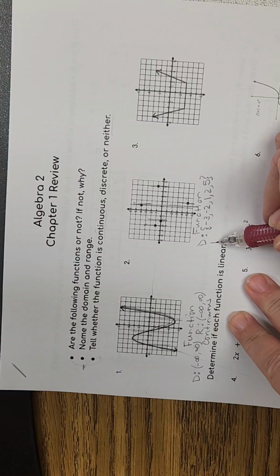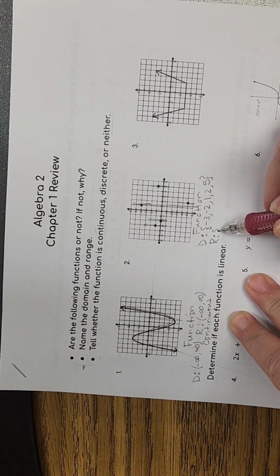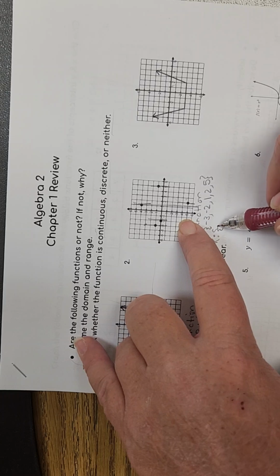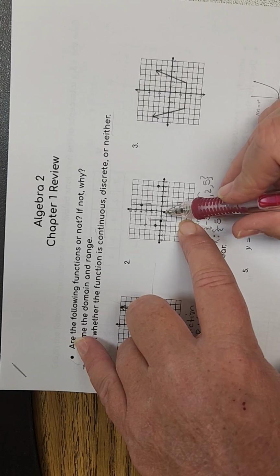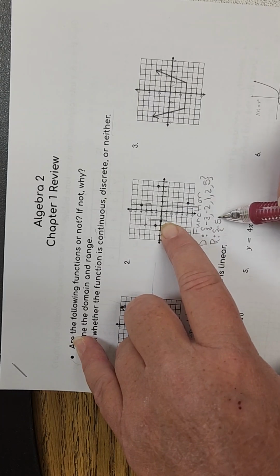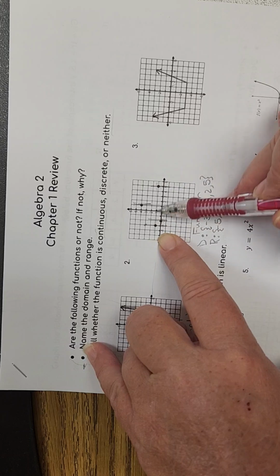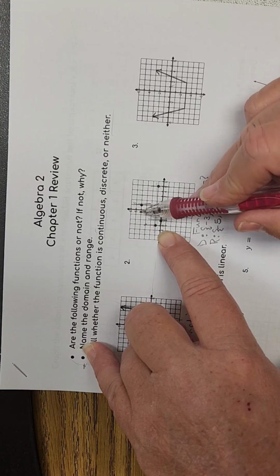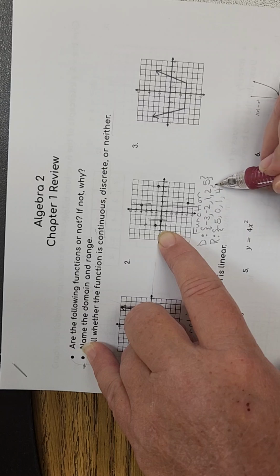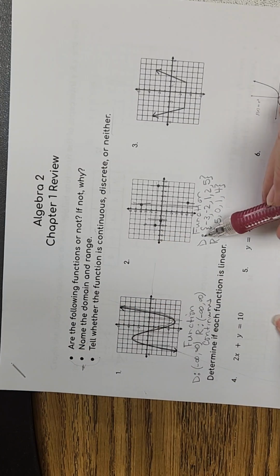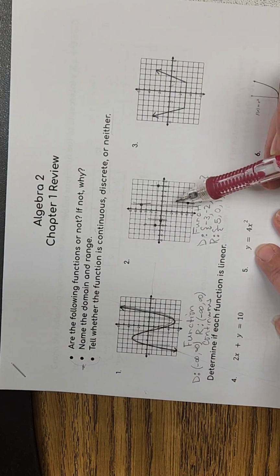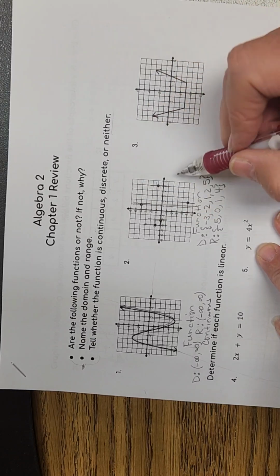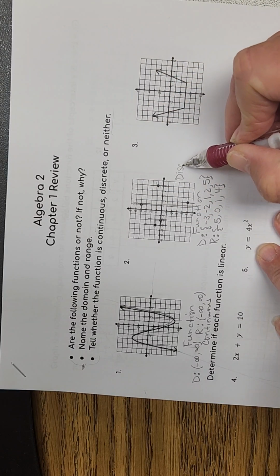And then your range is going to be all the y values of the same points. So we'll start down here. We have -5. If we move up, there's one at 0 right there. We have two of them where y is 1, and then we have one where y is 4. So that's the domain and the range. Then this type of graph is discrete because it's just random points everywhere. So this guy is discrete.